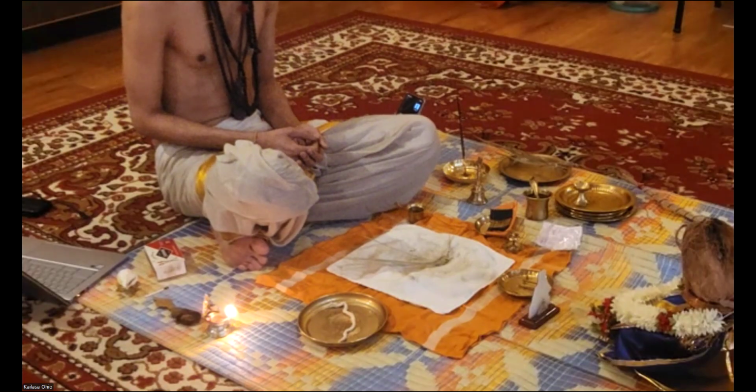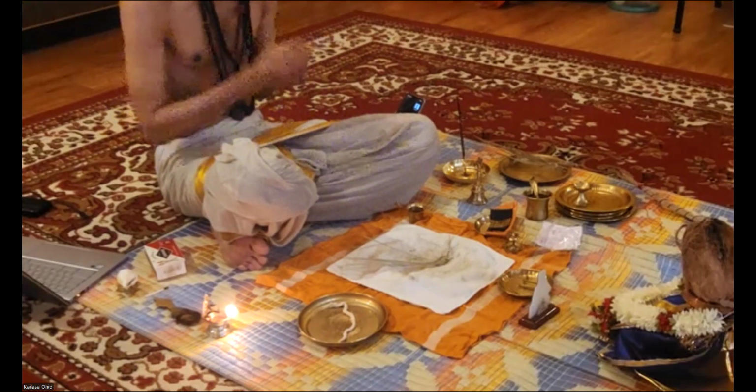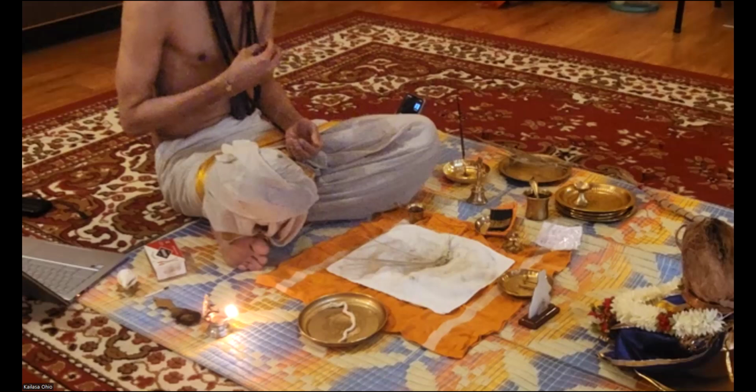Atha Vishwaksena Namarchanam Karishye. Om Sutrapatya Sametaya Namaha. So every time Namaha is chanted, you offer flowers to the Kurcham.